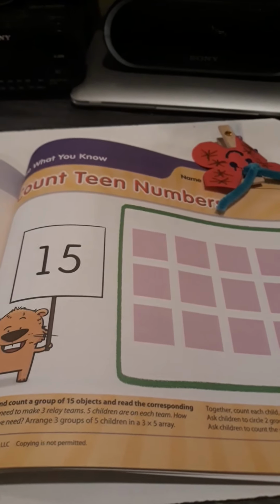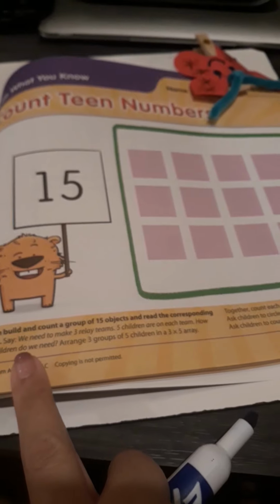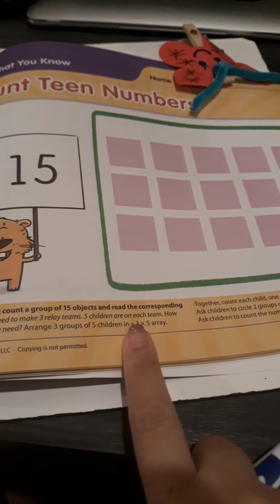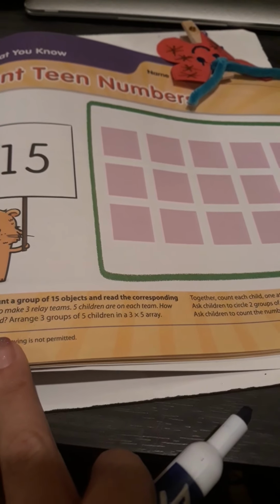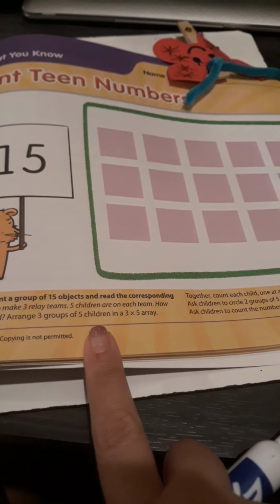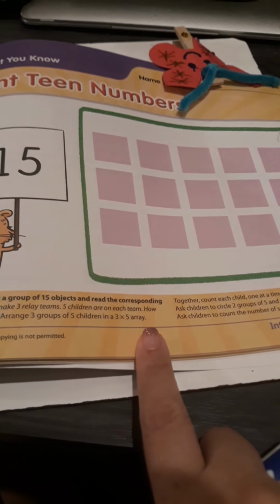Okay. So that is just the beginning. We're going to be practicing a whole lot more with arrays. For the particular math workbook page that you're going to be doing, it says, we need to make 3 relay teams, 5 children in each team. How many children do you need? Arrange 3 groups of 5 children to make a 3 by 5 array.